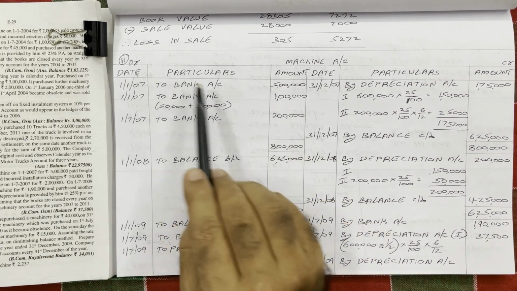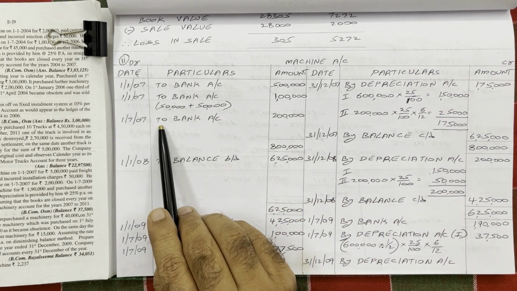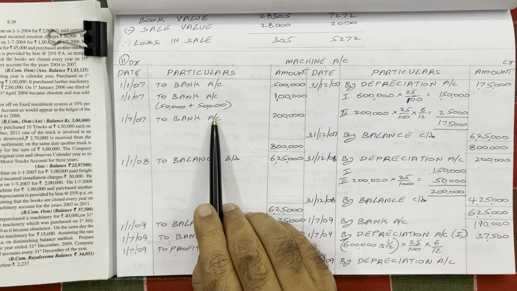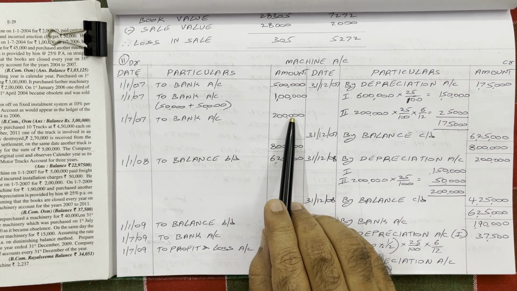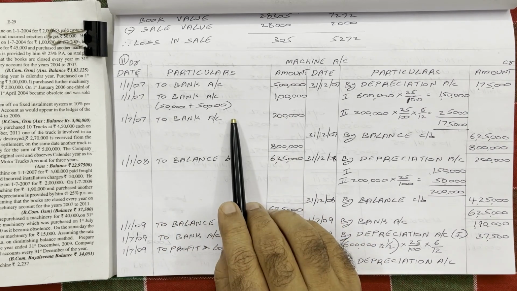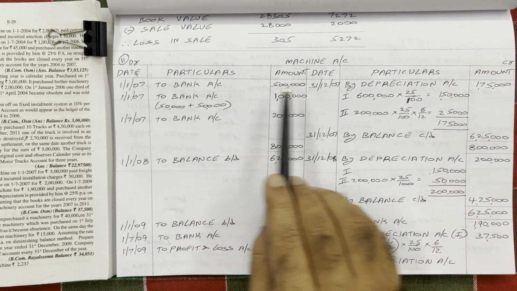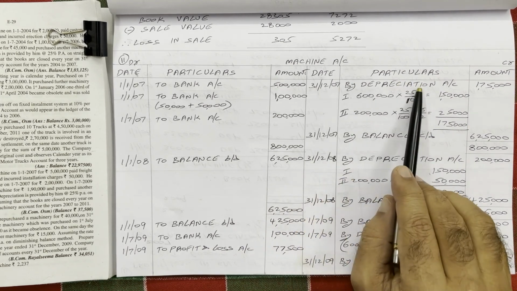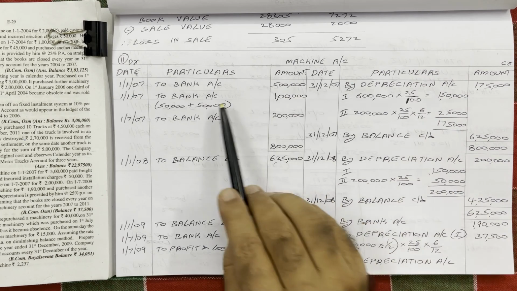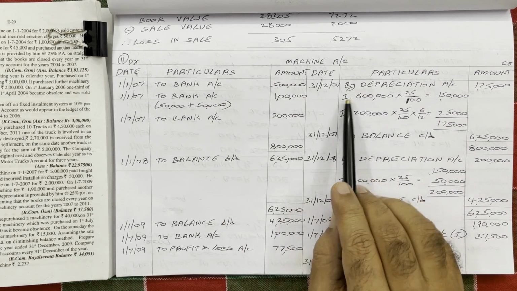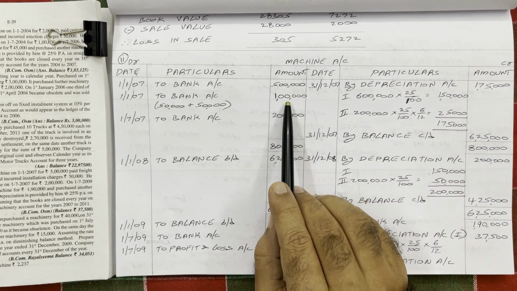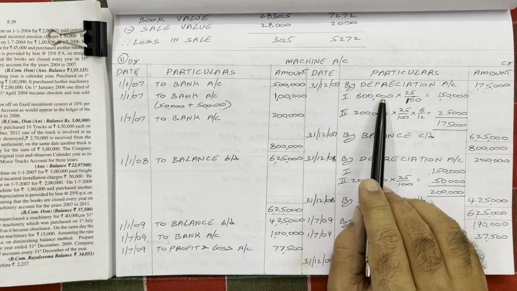Then, in the same year, they purchased another asset also. On 1st July 2007, the second machine is purchased for 2 lakh rupees. Show those details also. Now, 31st December 2007, year end. On that day, we have to calculate depreciation, because we have used these two assets. For the first asset, the cost is 5 lakh rupees plus expenses of 1 lakh, a total of 6 lakh rupees.